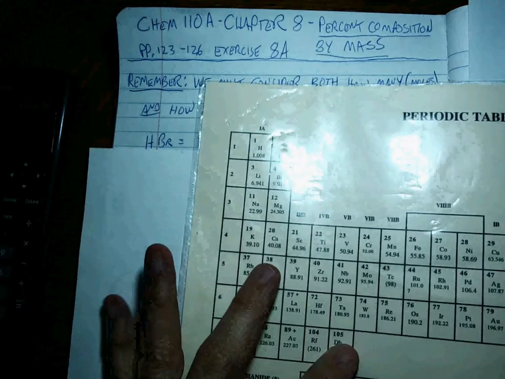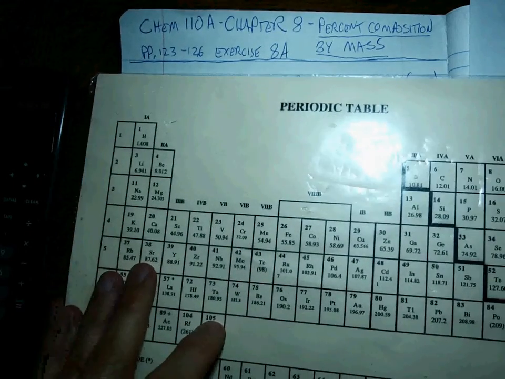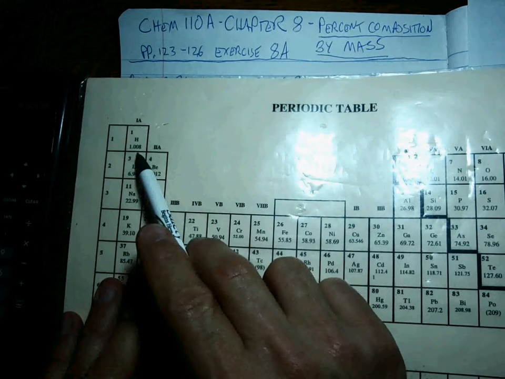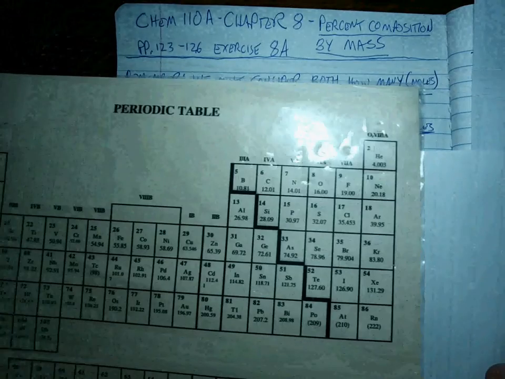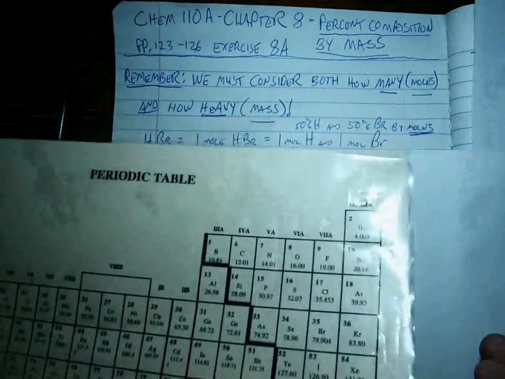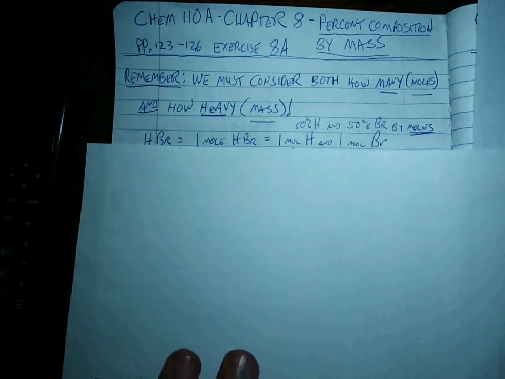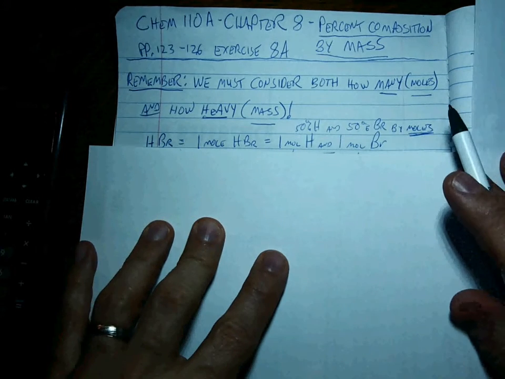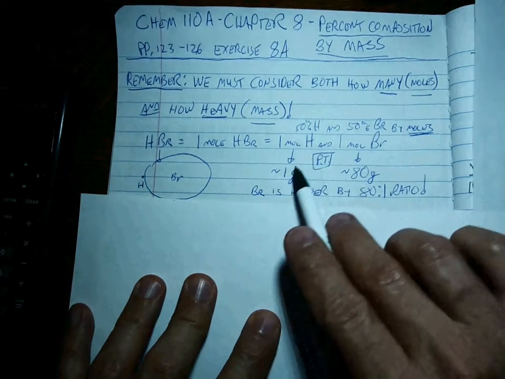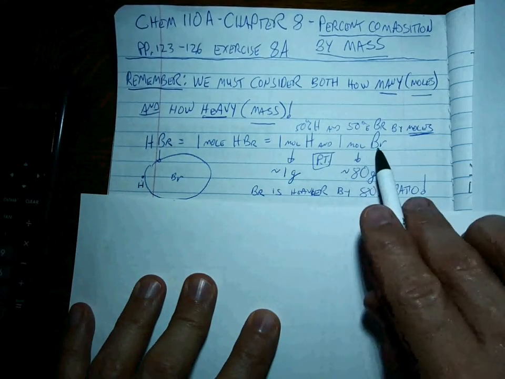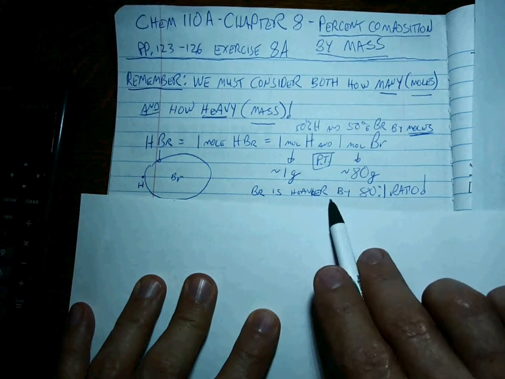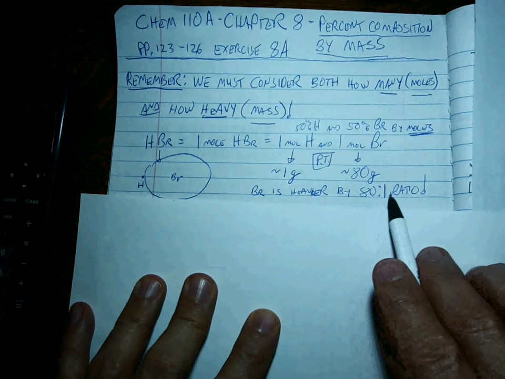If you look at the periodic table and you look at the molar mass of hydrogen, there it is. 1 mole is the same as 1.008 grams. And if you look at the molar mass of bromine, 1 mole is 79.904 grams. In other words, if we weren't going to look at number of each, but how heavy each, 1 mole is the same as 1 gram for hydrogen. 1 mole is the same as 80 grams for bromine. So the bromine is heavier than the hydrogen by an 80-to-1 ratio.